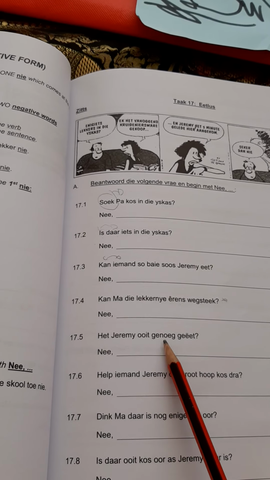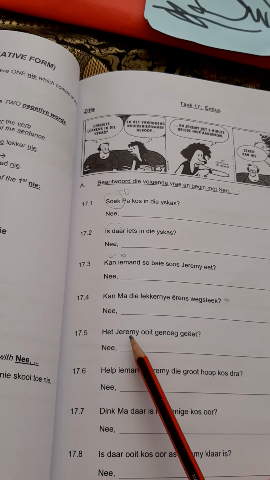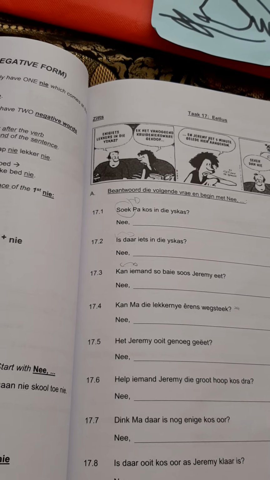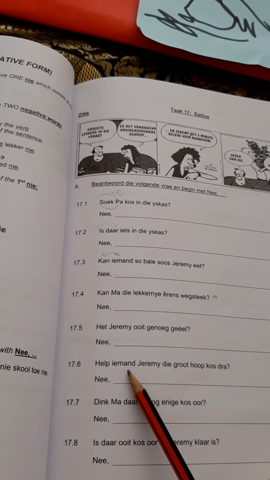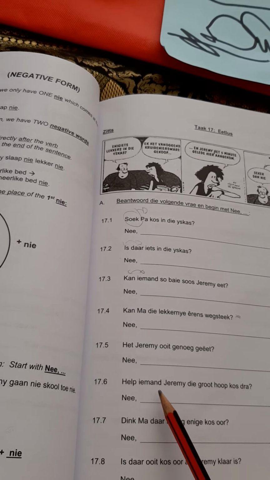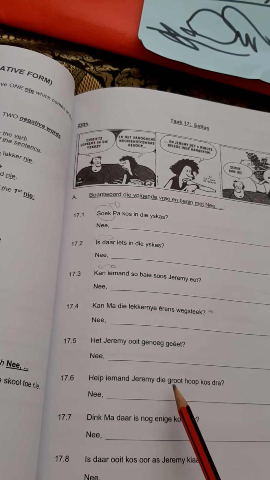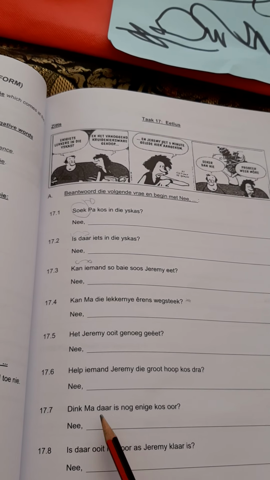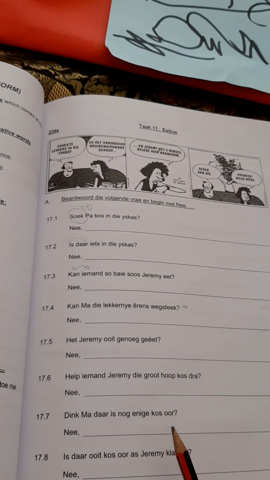Het Jeremy ooit genoeg geëet? Nee, Jeremy het nooit genoeg geëet nie. Help iemand Jeremy die groot hoop kos dra? Nee, niemand help Jeremy die groot hoop kos dra nie. Dink ma daar is nog enige kos oor?